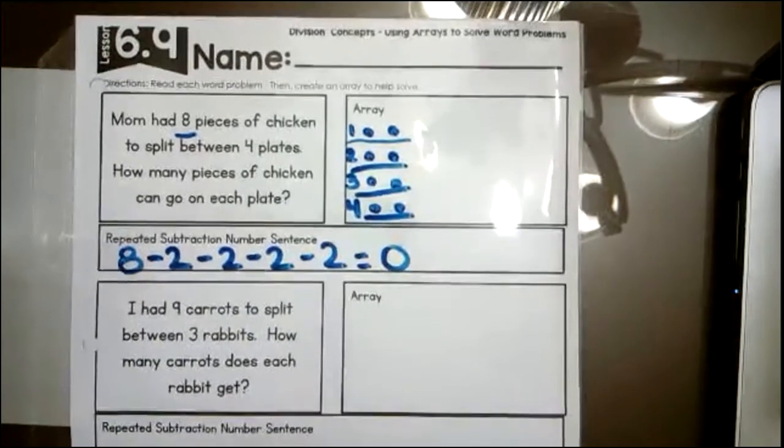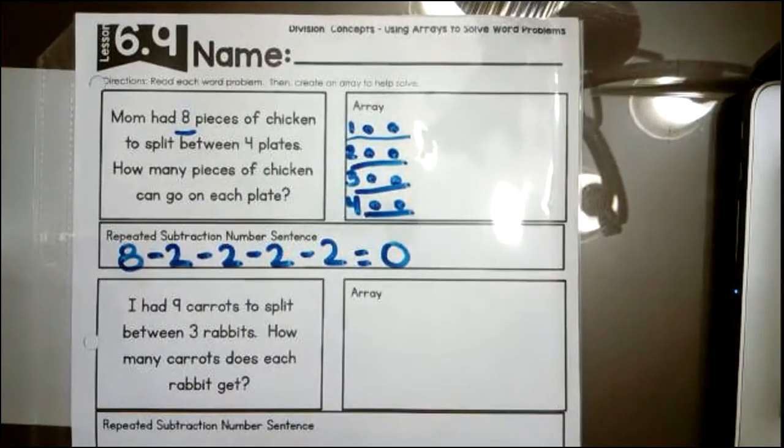All right, friends, this is your opportunity to work independently. Remember, if you have any questions, you can stop by a math help meet. So today we learned how to use our arrays to solve word problems. You all did amazing. I am so proud of you.